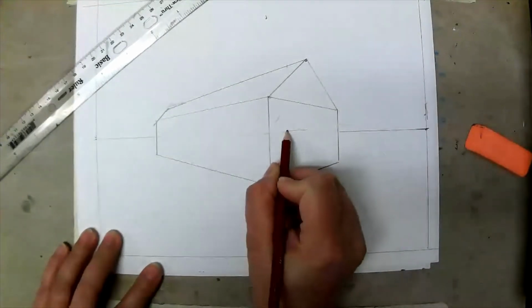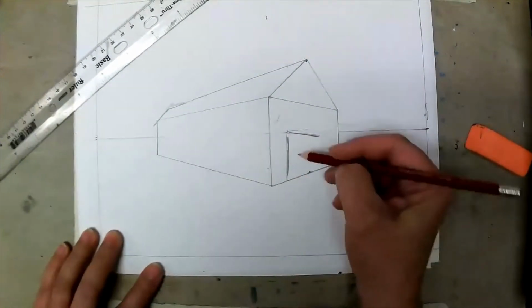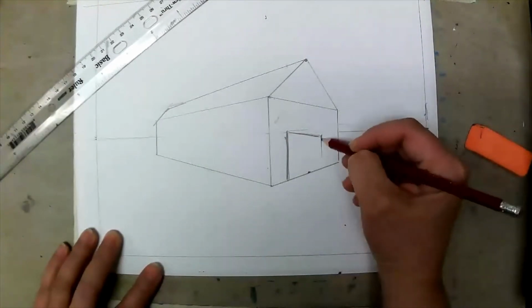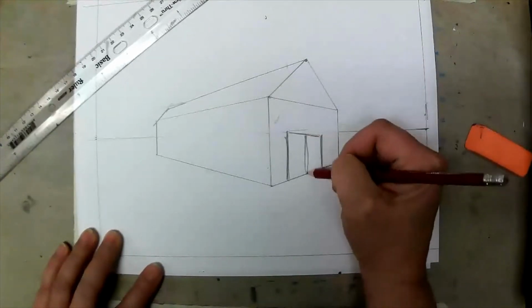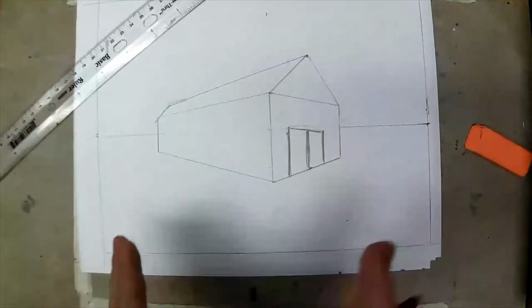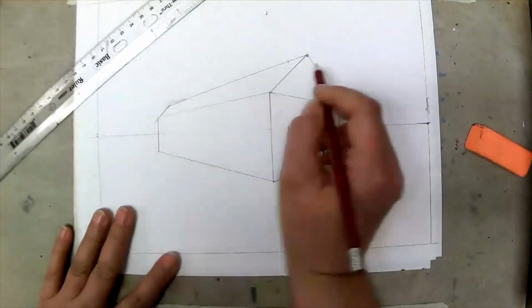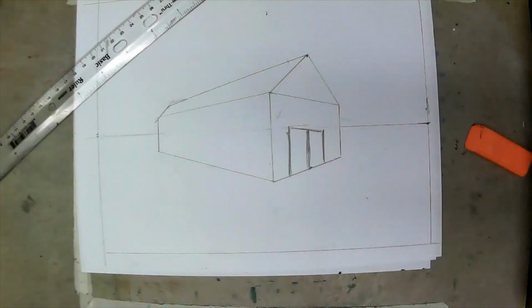So the top of the door is going to follow the top of the front, right? So we've got down. This is going back into the distance. That's why it looks like this, because we're looking at it sideways. So which way do the roof lines go in your barn? You decide.